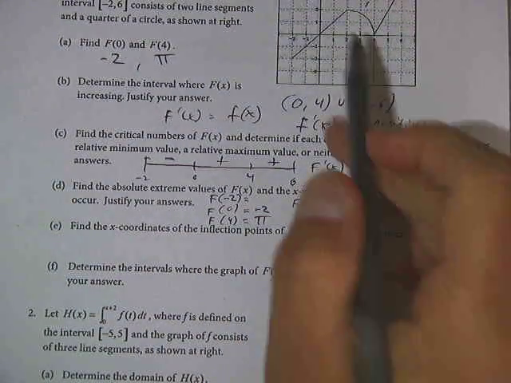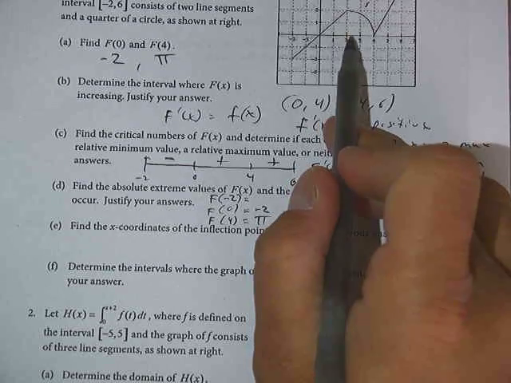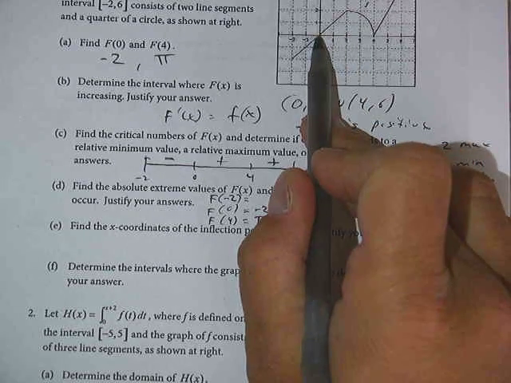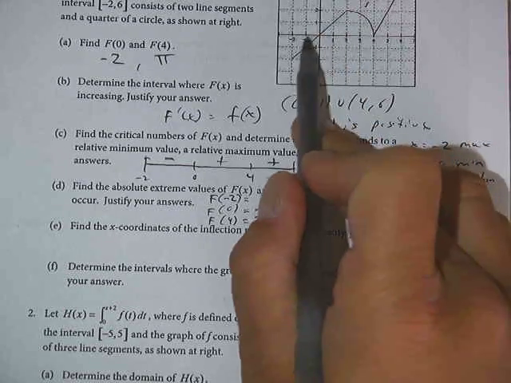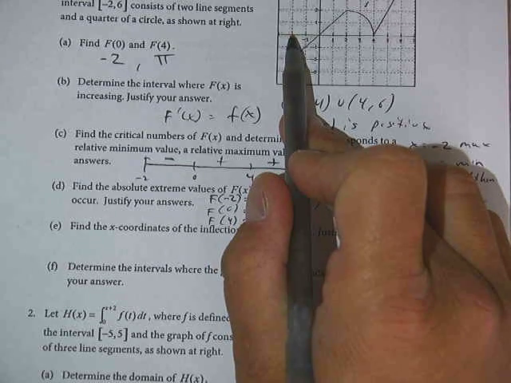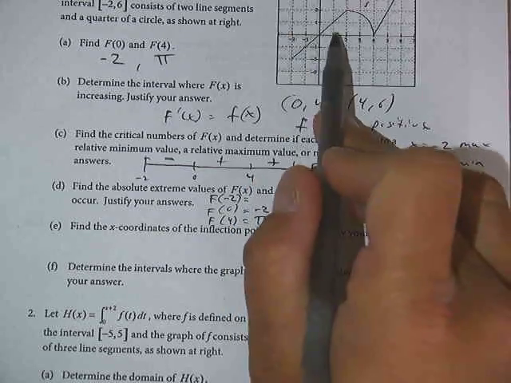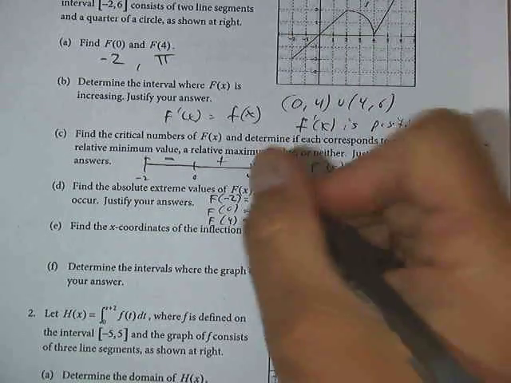Okay, so we're just going to find all the candidates and find the values of y at those candidates. And we'll decide which one's the biggest, which one's the smallest. Well, we know f of 0 is -2. We already did that one earlier. We know f of 4 is pi. We already did that one earlier, so we got those 2 done.